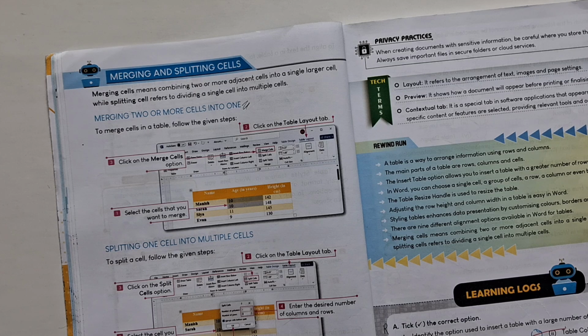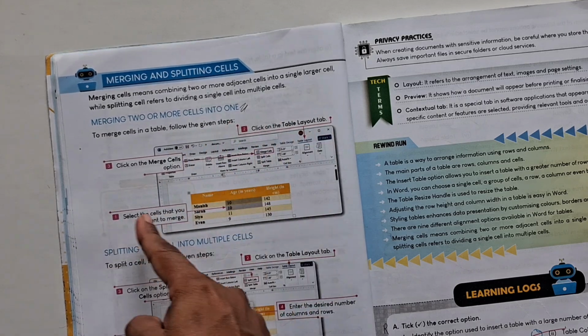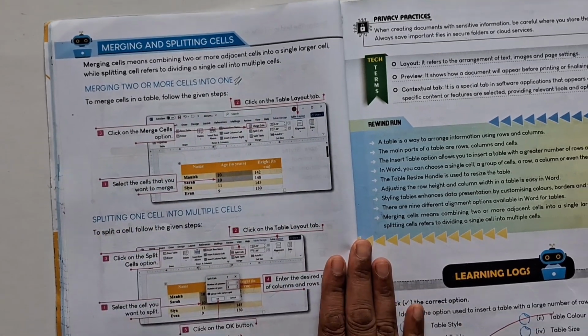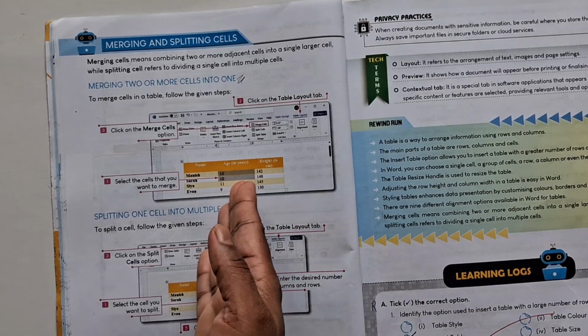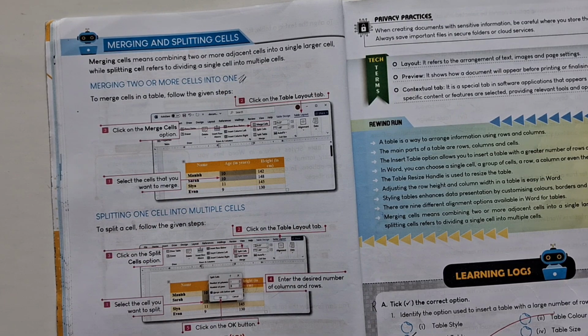Next one, merging two or more cells into one. To merge cells in a table, follow the given steps. First one, select the cell that you want to merge. Second one, click on the table layout tab, and third one, click on the merge cells option. This one screen, and here are the first, second, third steps. Okay, see carefully, observe carefully, and do practical.